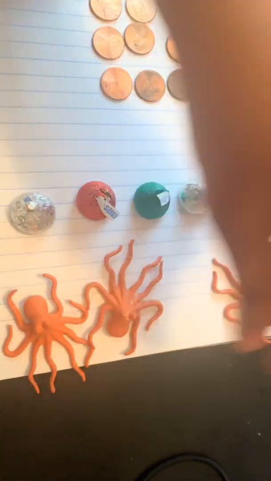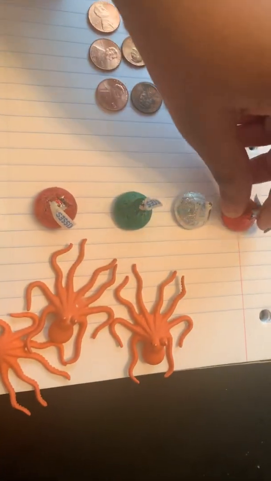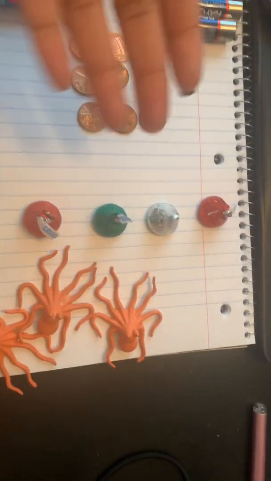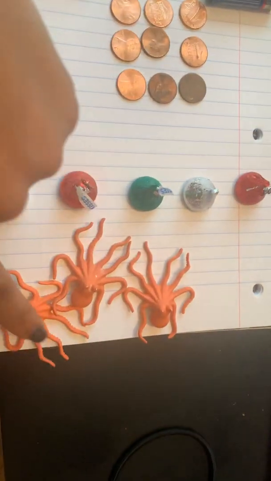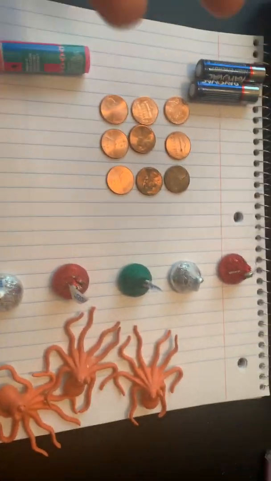This is a good strategy to use so they can see which one do you have more of. I have more candies. There's only 3 octopus and there's 5 candies. That's what you're going to want the child to say.